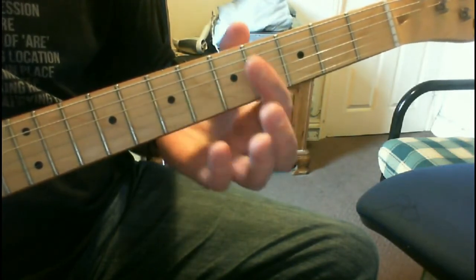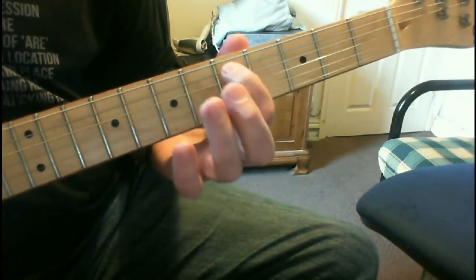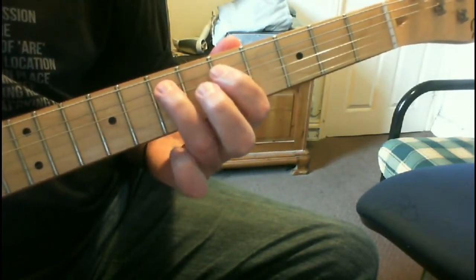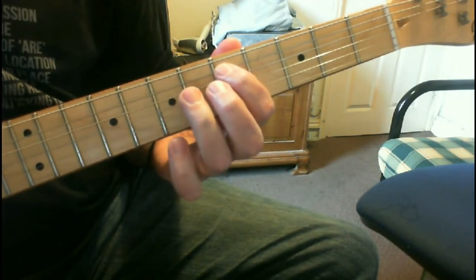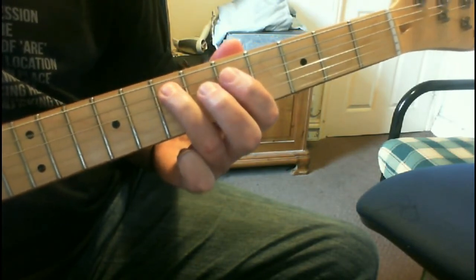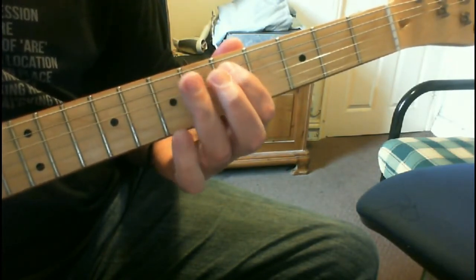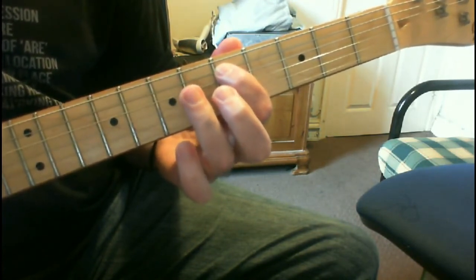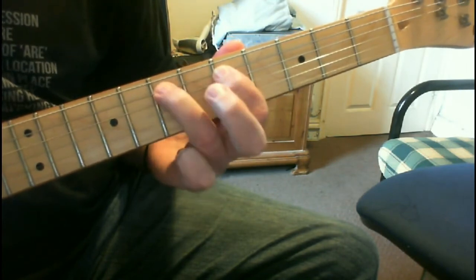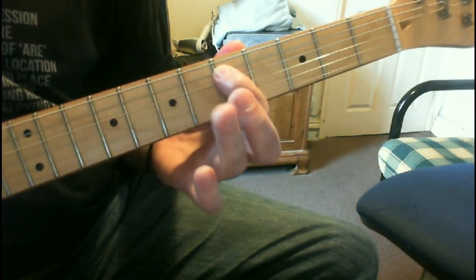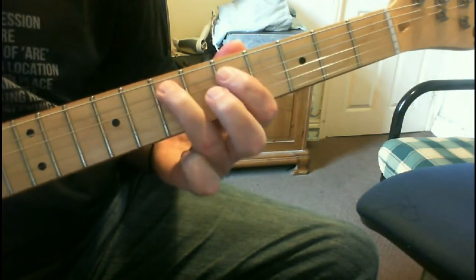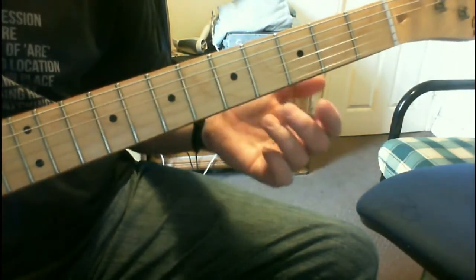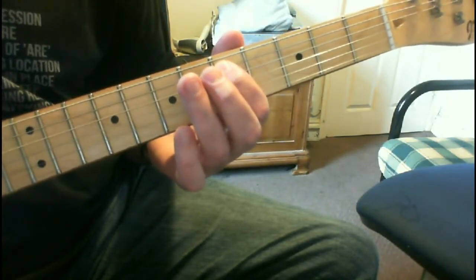Another form of slur is called the hammer-on, where basically, let's say I want to go from this note to this note. Instead of going that note and then picking that note, what I can do is go like that. Now I'm not picking that second note, I'm just literally hammering it on with that finger, like that. And you can hear that it gives a slightly different character to the sound as opposed to just going.